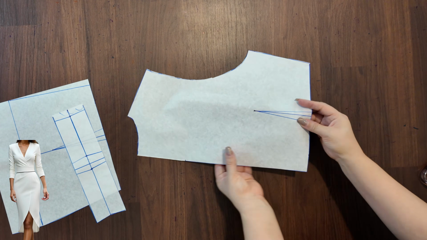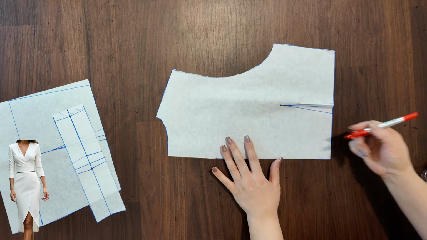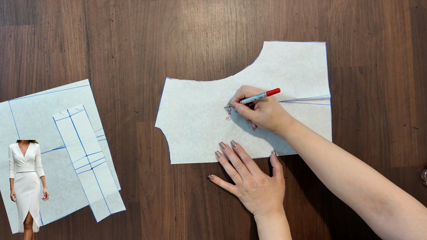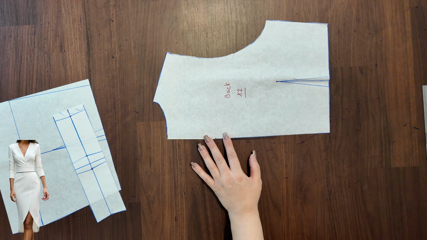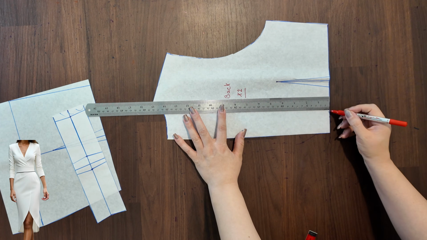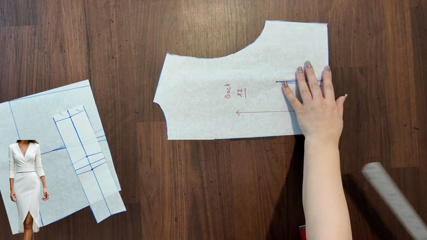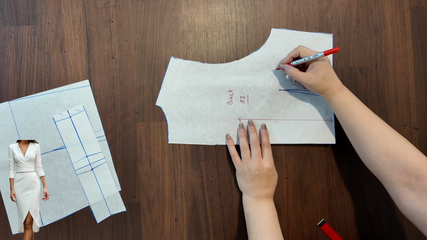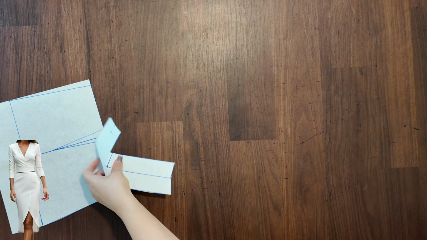Remember to clearly label all pattern pieces indicating whether they are for the front or back. Also, if the pattern has multiple pieces, number them and include information such as SS side seam, CB center back, CF center front, an arrow for the grain line direction of fabric cut, and specify how many times each piece needs to be cut or whether it should be placed on a single layer or double layer of fabric.